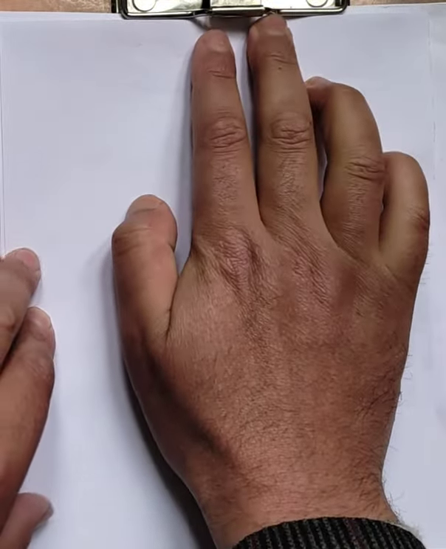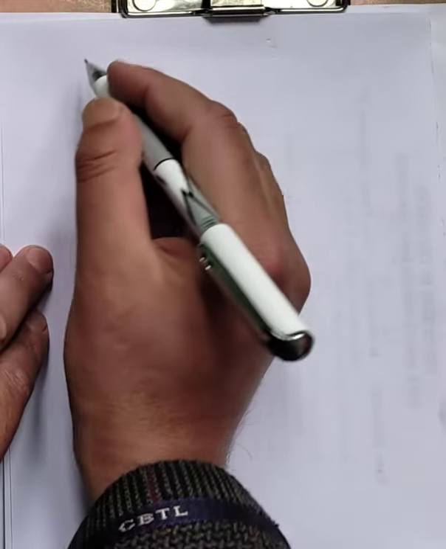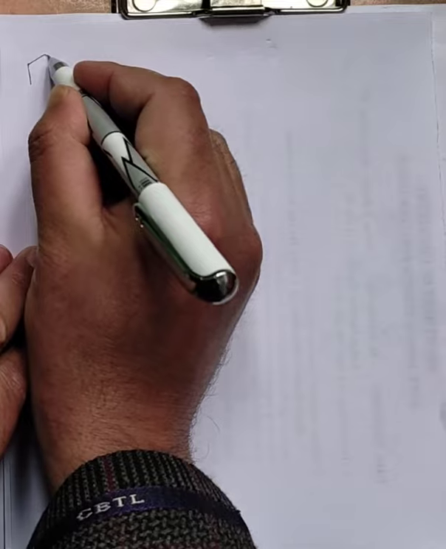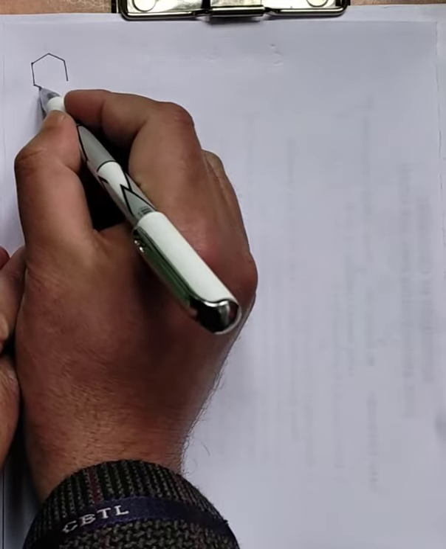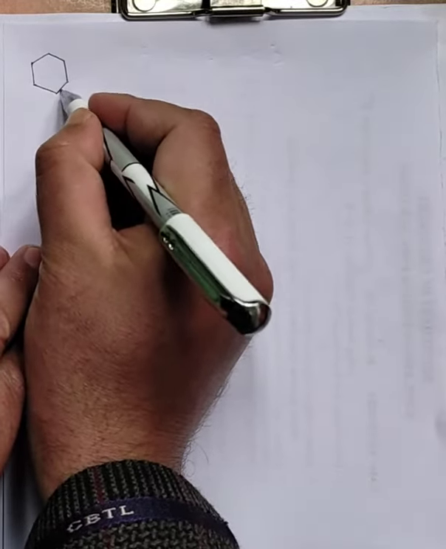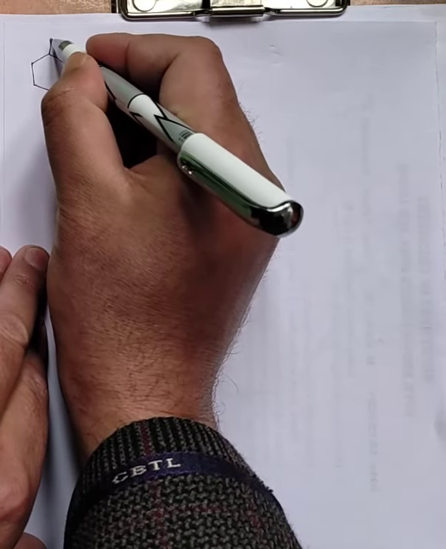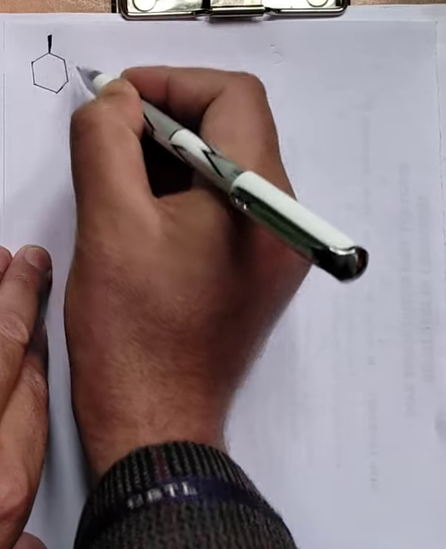So let's take example number 1. Let's say we have a compound, this is your cyclohexane, and at this position we have an alkyl group, which is above the plane.